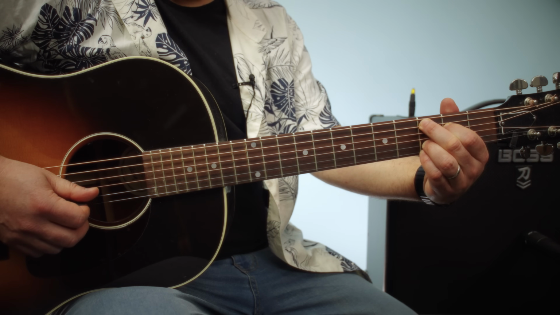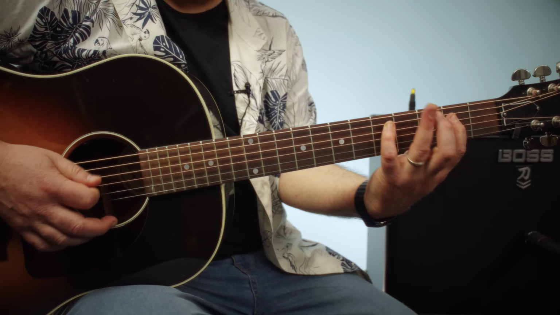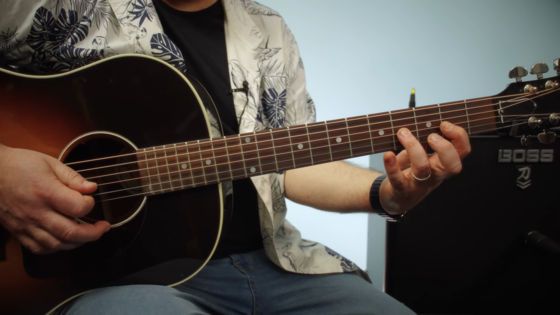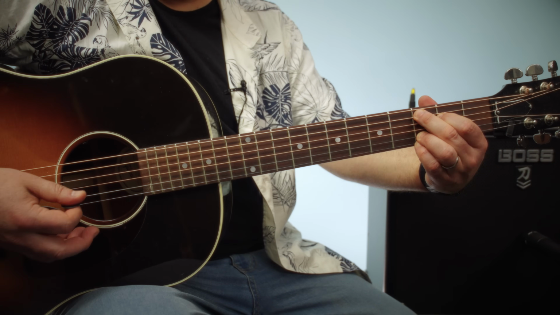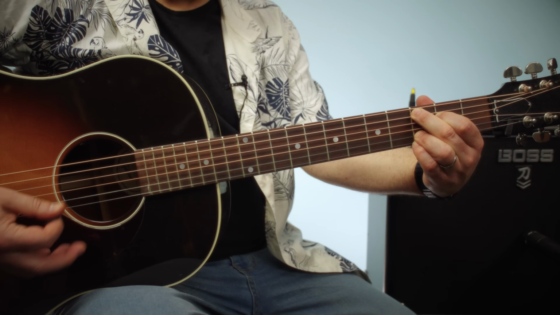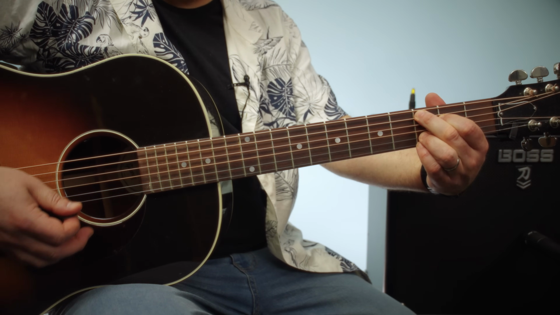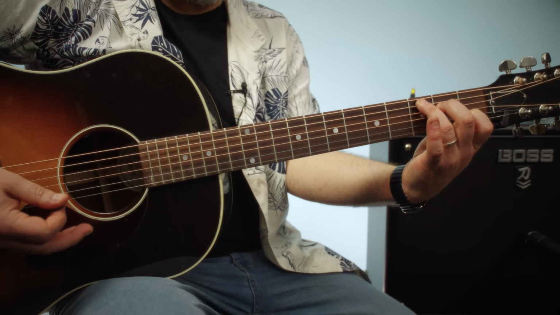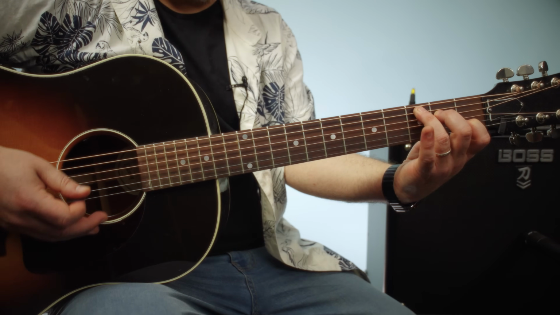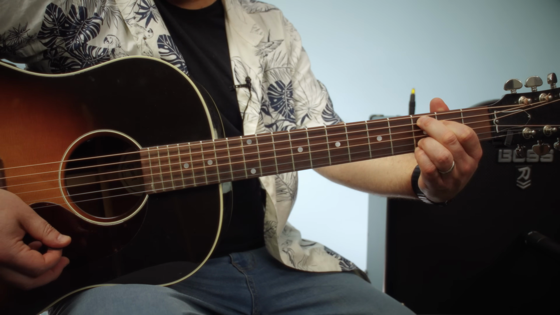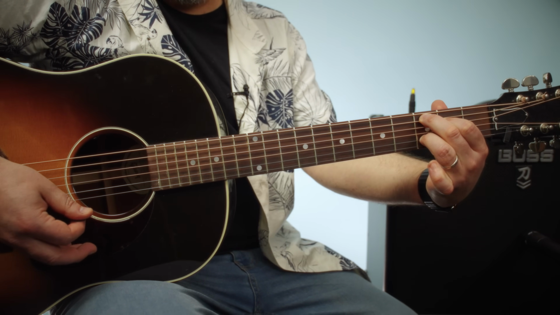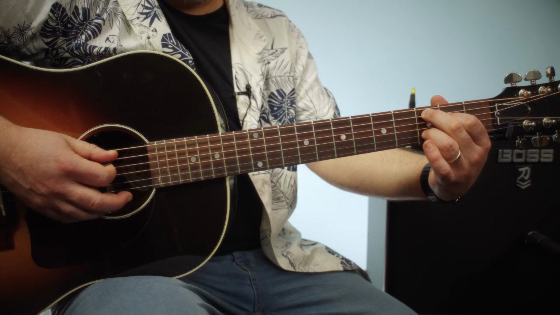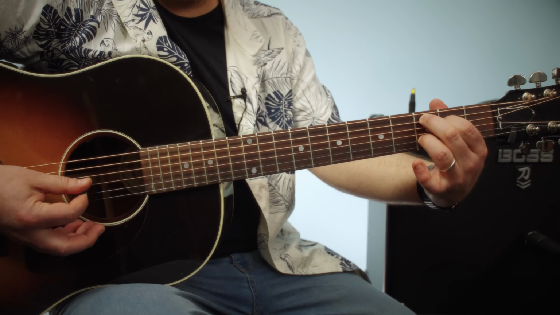A D is a 9. And 1, 2, 3, 4, 5, 6, 7, 8, 9. And then on top there is a G note, which is the fifth. Normally in a C chord, the open high E is the major third, which is part of C major. But when we do it this way, we got that fifth instead, right there. If I went like that, that's still a C add 9.